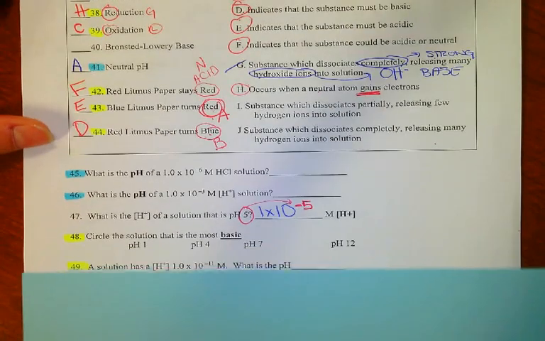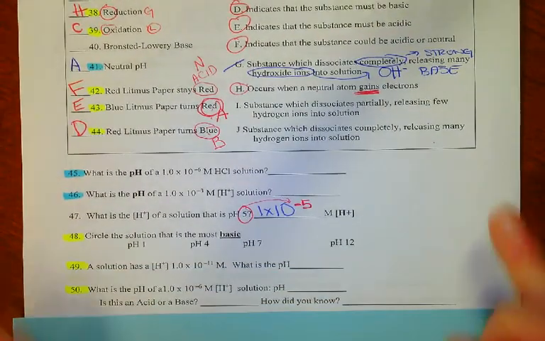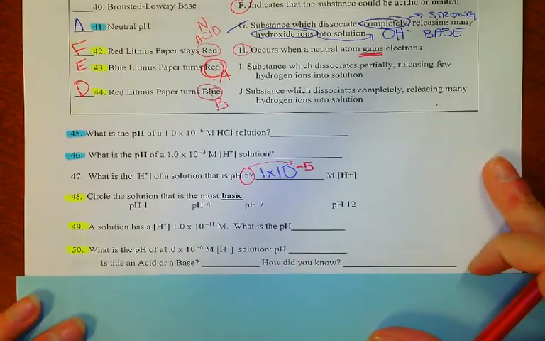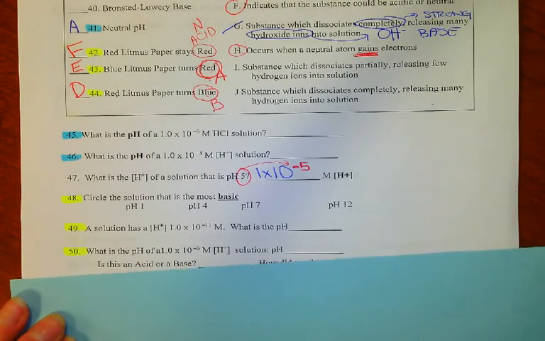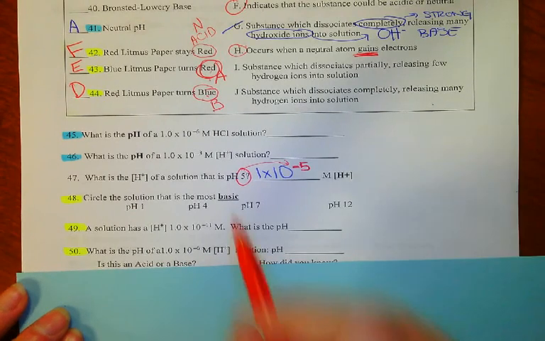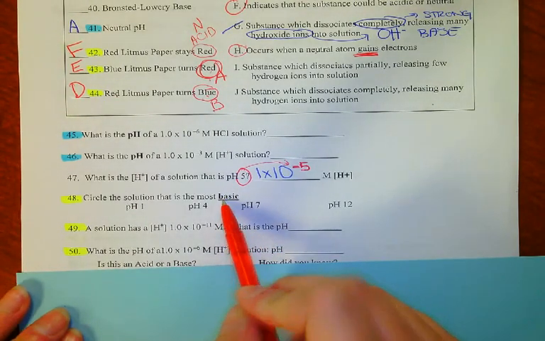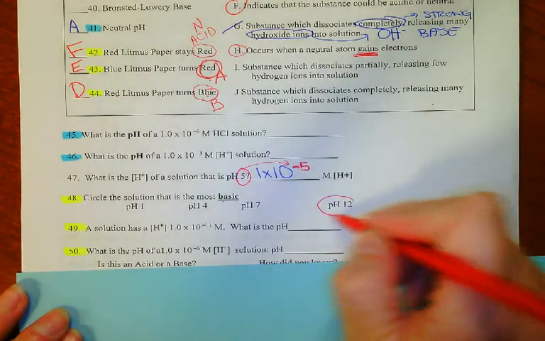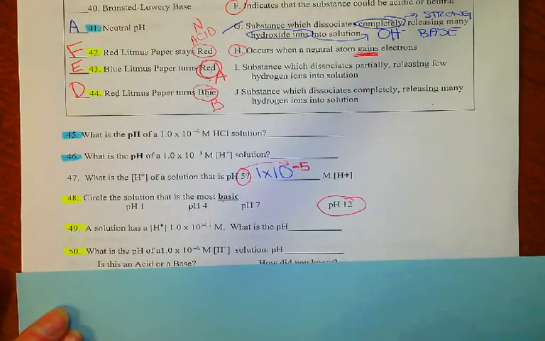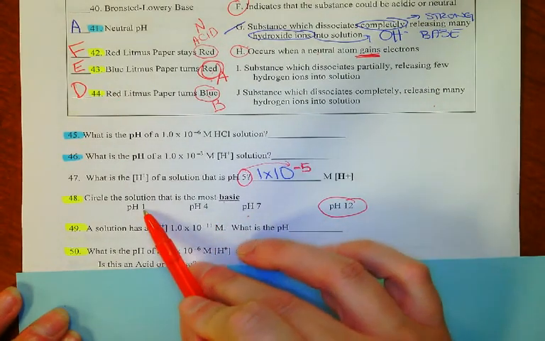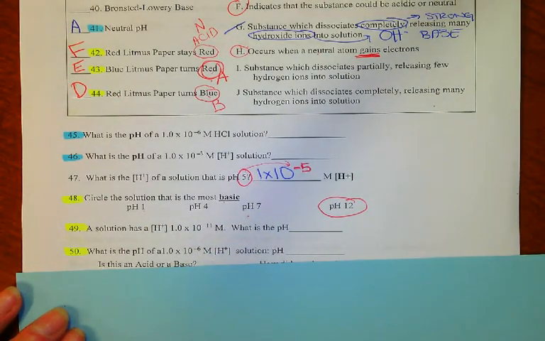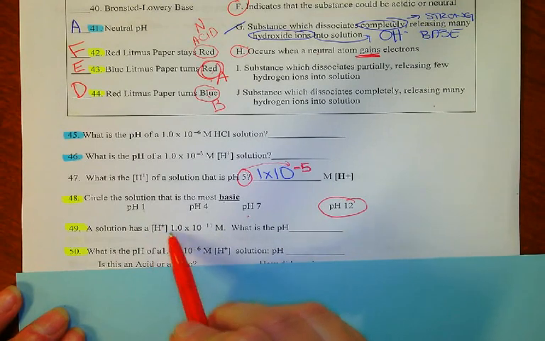Okay. This one asks me which one is the most basic. Big, bitter, blue base. So the bigger the pH, the more basic it is, which means 12 is the most basic. 7 is neutral. 4 is a little bit acidic. 1 is very acidic.